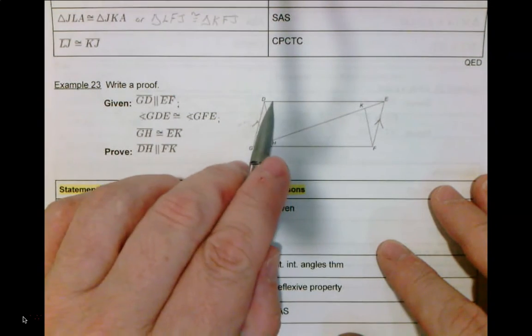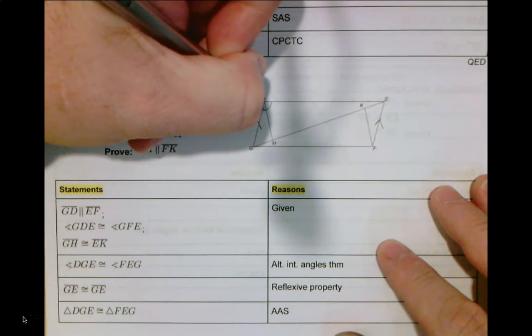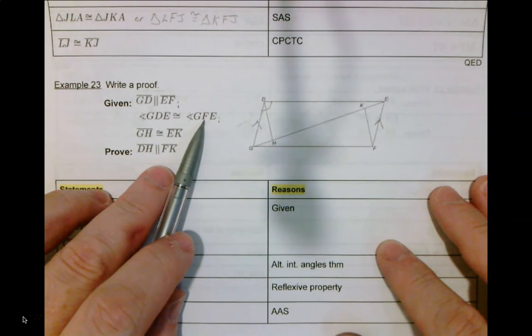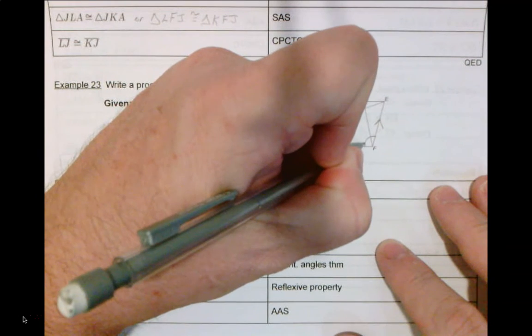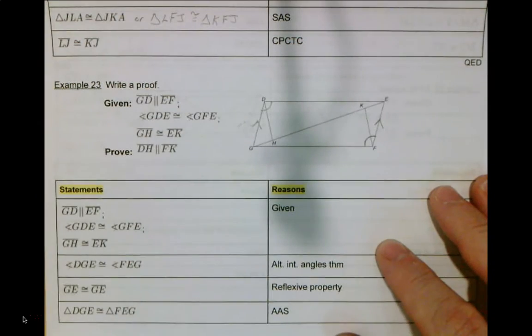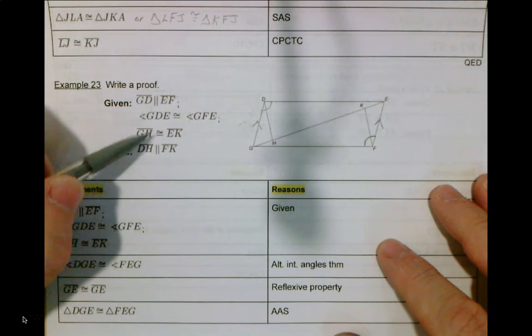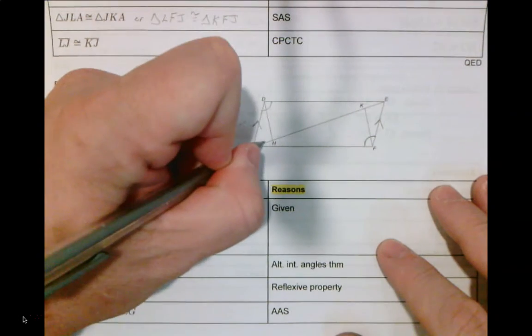Okay, angle GDE, which I can't even mark in the diagram, is going to be congruent to angle GFE. Again, I've already determined I'm going to have to separate and redraw here in a second. GH is congruent to EK.